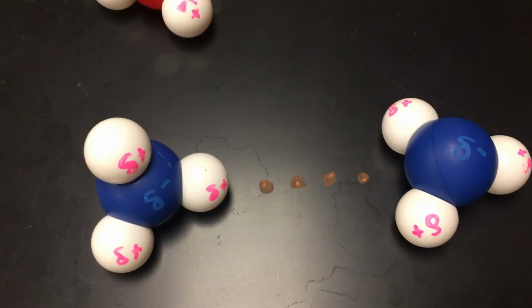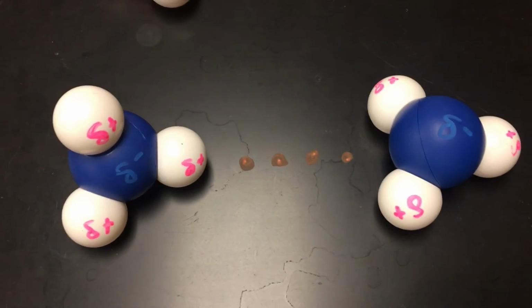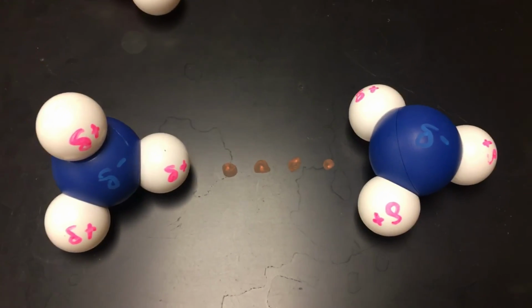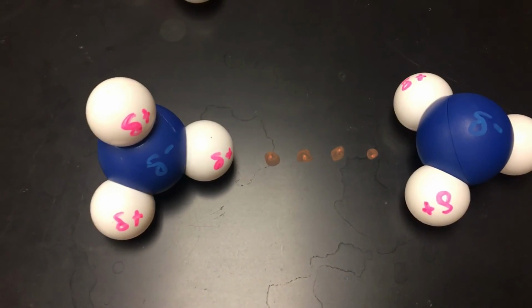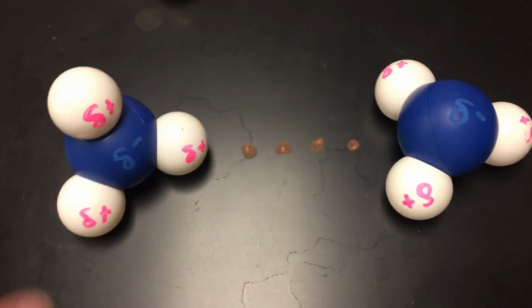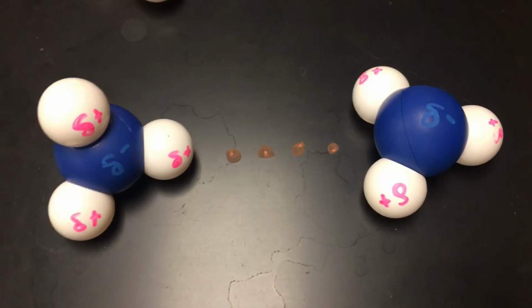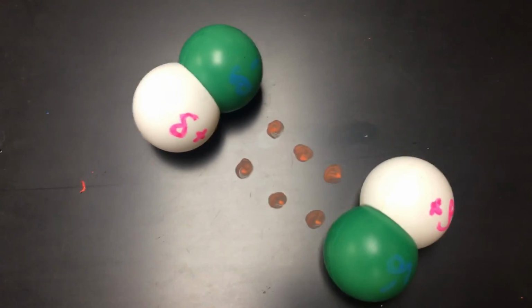This is also a good example of how three-dimensional shape is very important for how these come close to each other and how they can attract each other. We can't just say there are three partially positive hydrogens here, and so they all attract to this negative charge here. They don't spatially line up like that. But they might spatially line up with other NH3 molecules around it. And then we've got our HF, which is pretty self-explanatory.